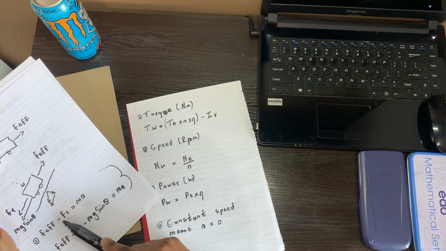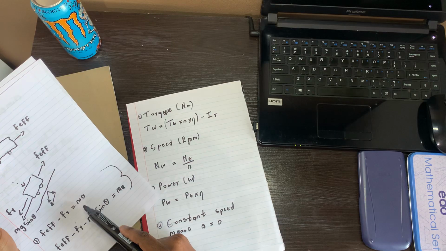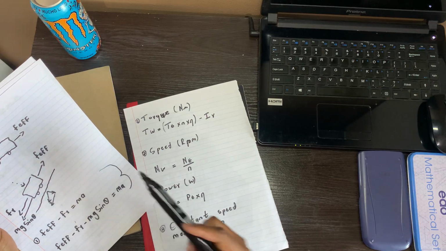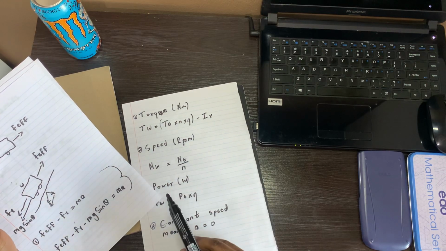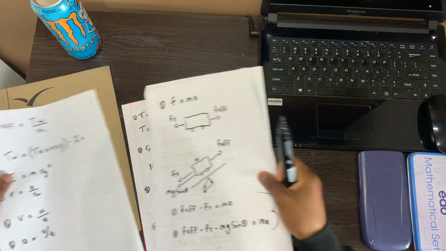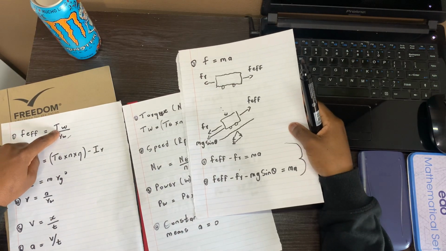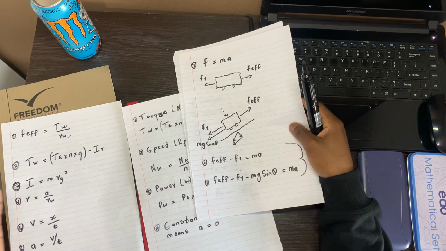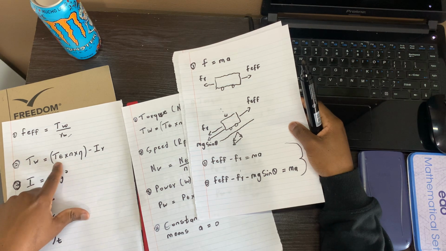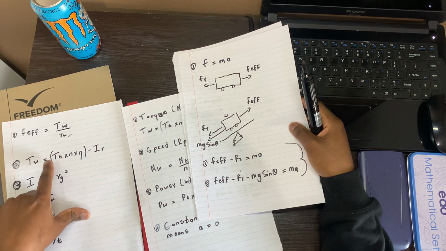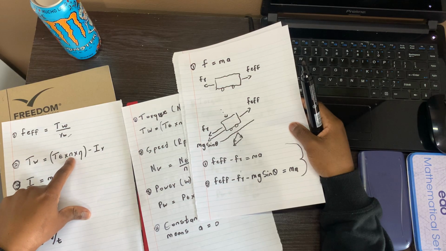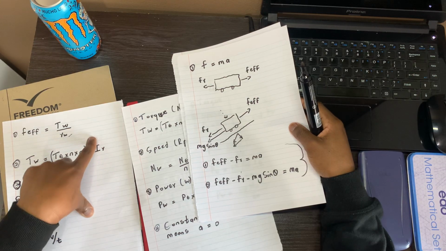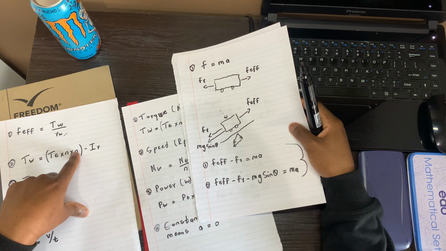Force effective minus the frictional force is equal to MA. But if it's on an incline, you include the mg, the weight sine theta. And how do I find the force effective? Force effective is equal to the torque of the wheel over the radius of the wheel. What if I'm given the torque of the engine, not the torque of the wheel? I find the torque of the wheel with this formula: the torque of the wheel is equal to the torque of the engine multiplied by the ratio multiplied by the efficiency minus the moment of inertia multiplied by R. And if you're not given the moment of inertia, you just put 0.